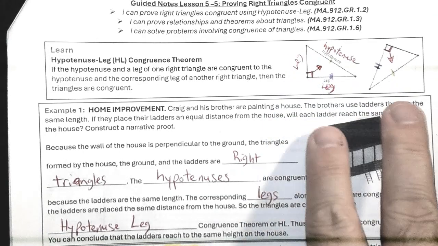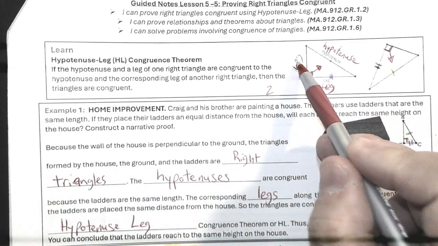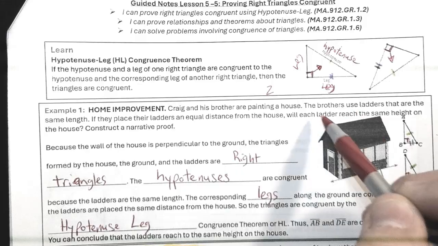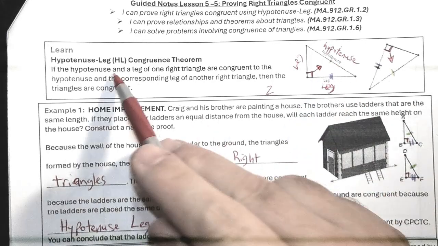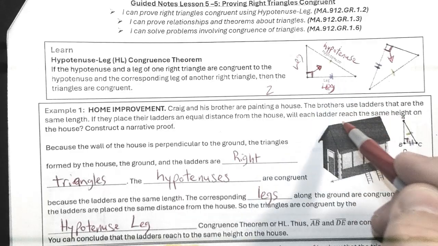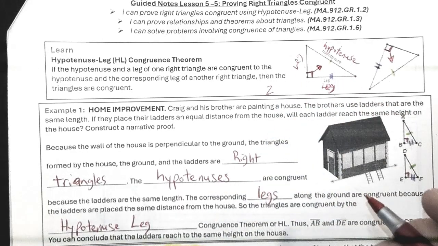So you only need two corresponding parts, either two legs, or hypotenuse leg, as they told us, or leg and an angle. But we'll talk about it again below.